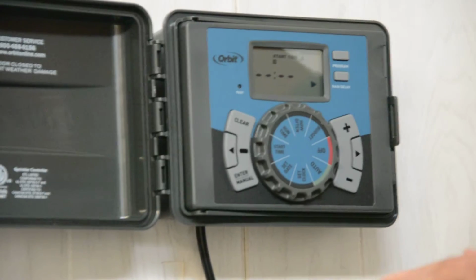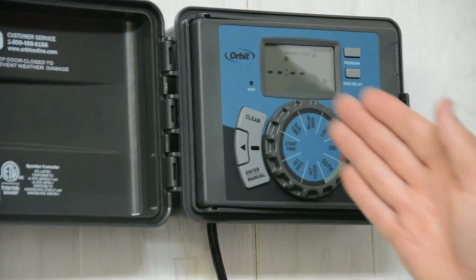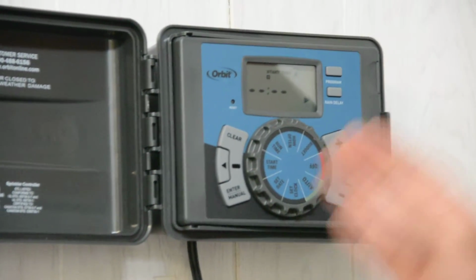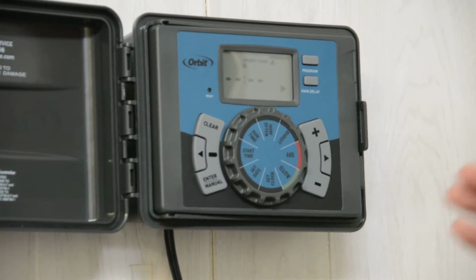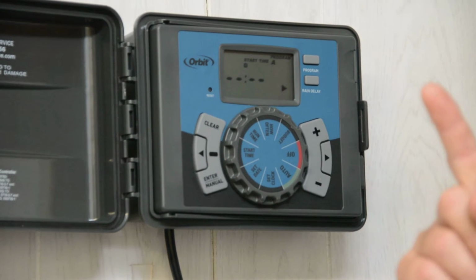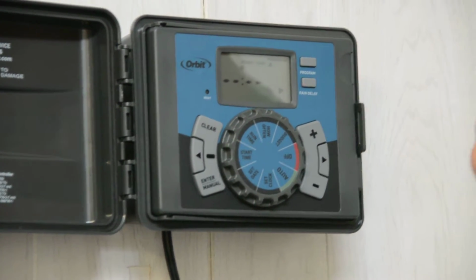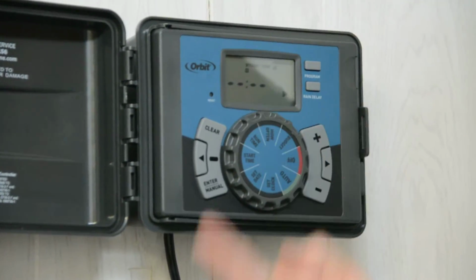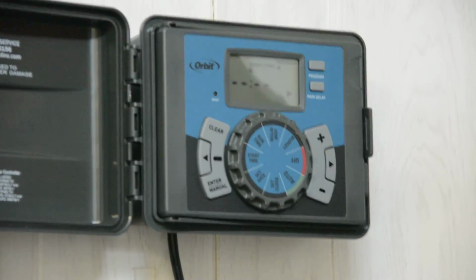Once this timer says I want to start at 4 a.m., it starts and then it runs through all 6 stations and turns itself off. You don't have to program a separate start time for each station. That's important. So one start time starts once a day. If you have 2 start times, it will come on twice a day. So let's say you wanted to water your whole lawn in the morning and the afternoon, you would have 2 start times. And there are up to 4 start times here.